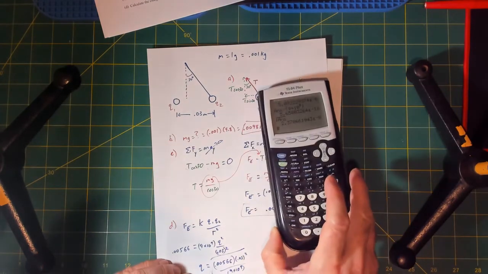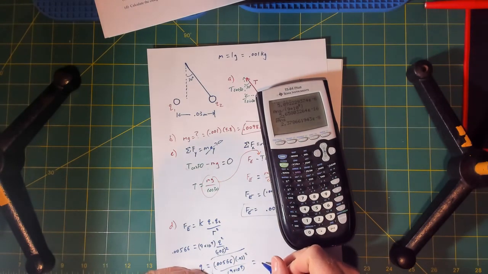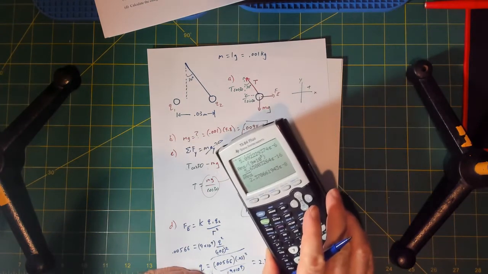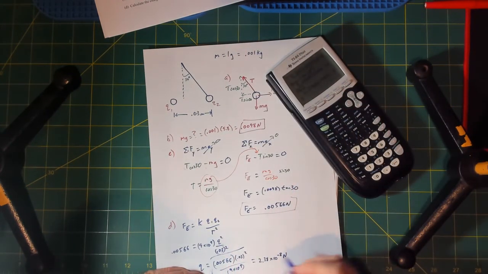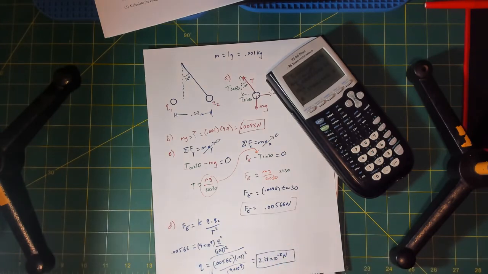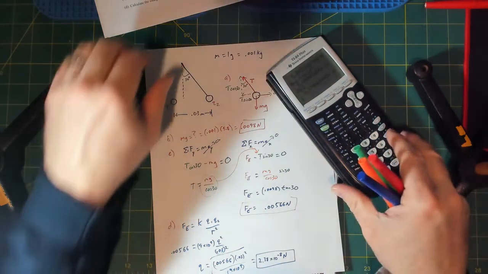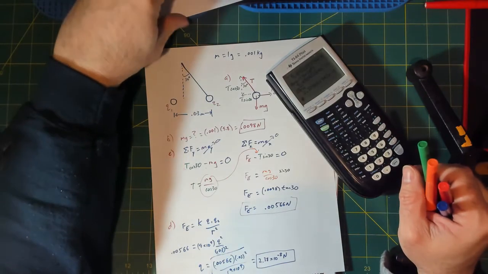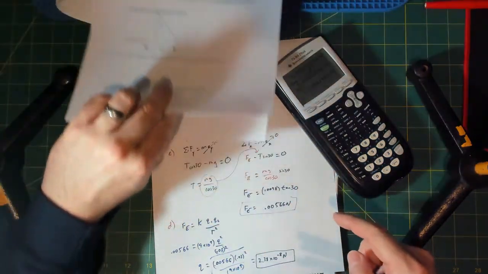And I get that charge is 2.3, we'll round it to 8, times 10. My calculator tells me E negative 8, so it's times 10 to the negative 8. Okay, and so that's what the charge has to be on the two pith balls. Okay, well, let's go ahead and double check my solution against Mr. Wishway's answers in the back of the packet. 2.38 times 10 to the negative 8. Hey, I feel pretty good about that.